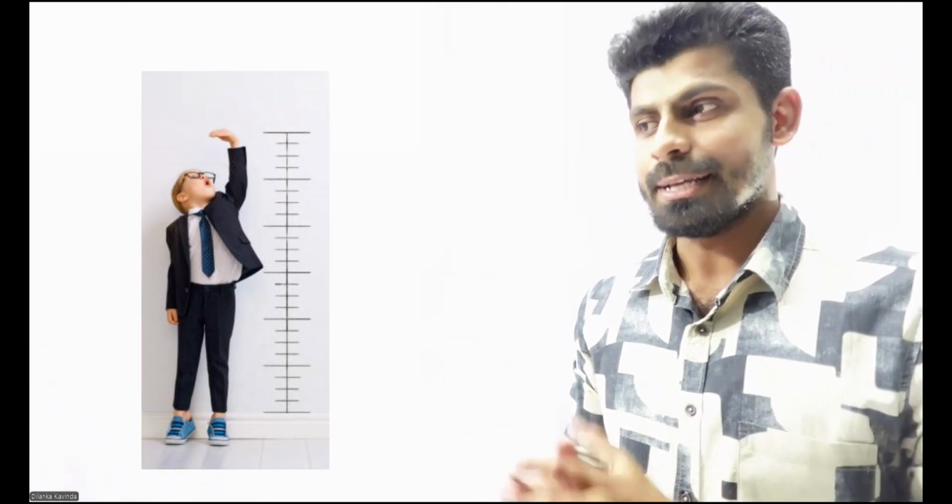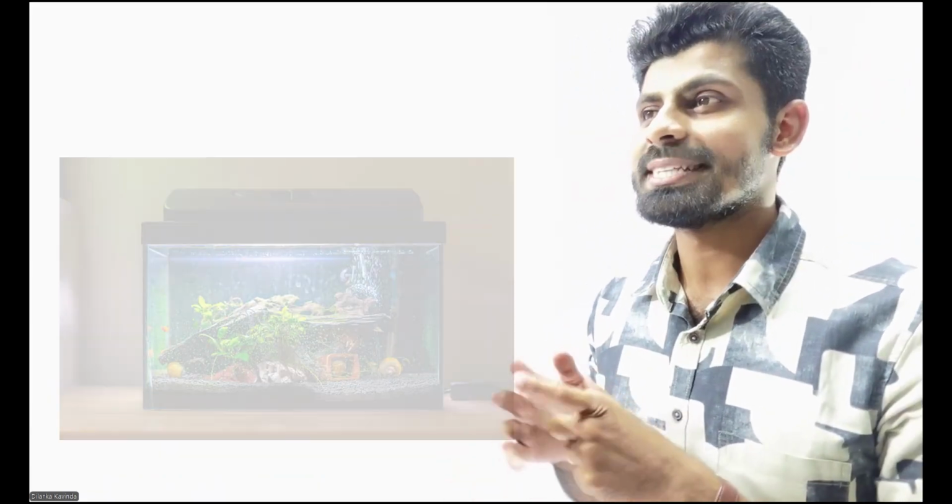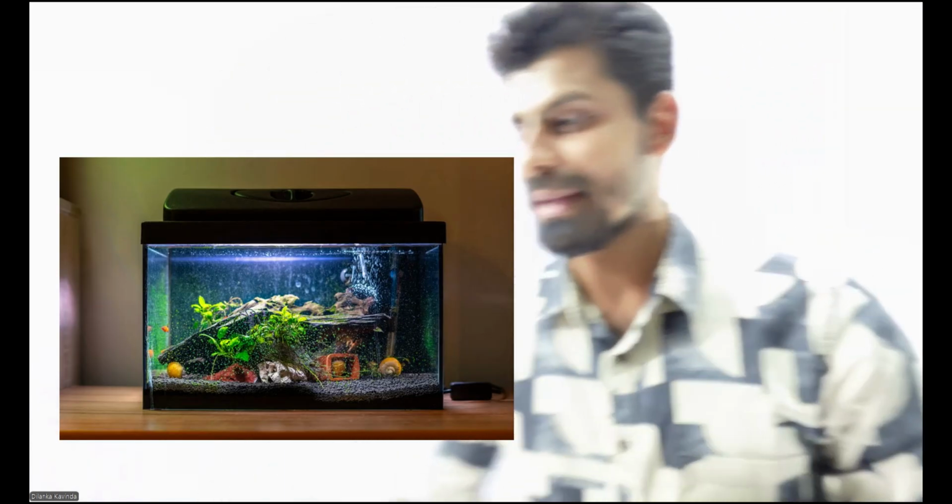So what are the things we use to measure the height of a person, to measure the depth of a fish tank, to measure the length and breadth of the whiteboard? You can see my marker pen. To measure the height or length of this marker pen as well. So we are going to learn those things.